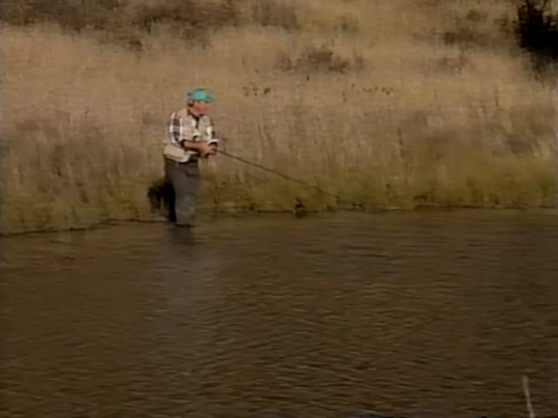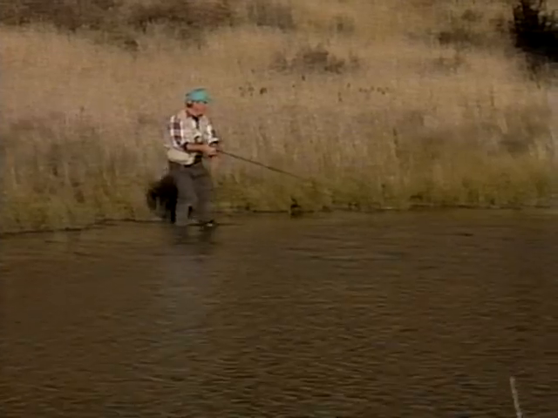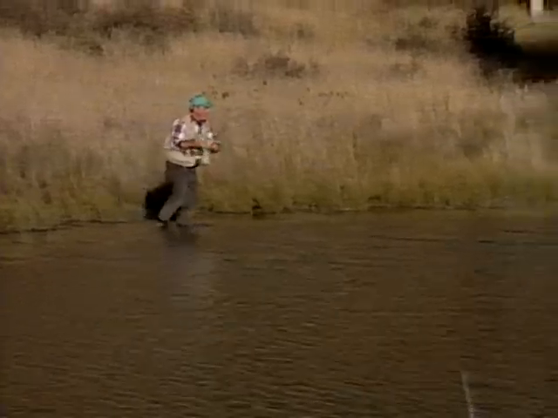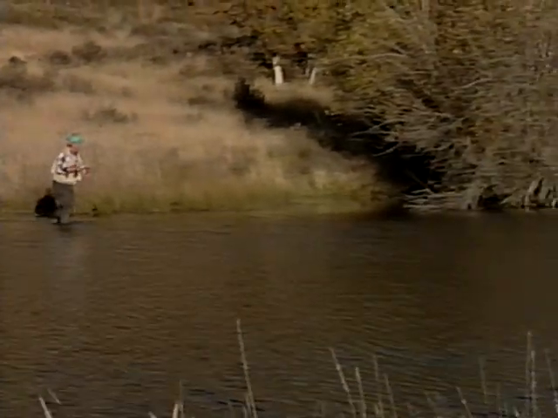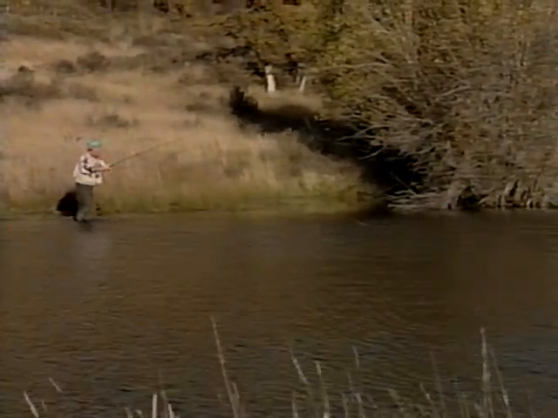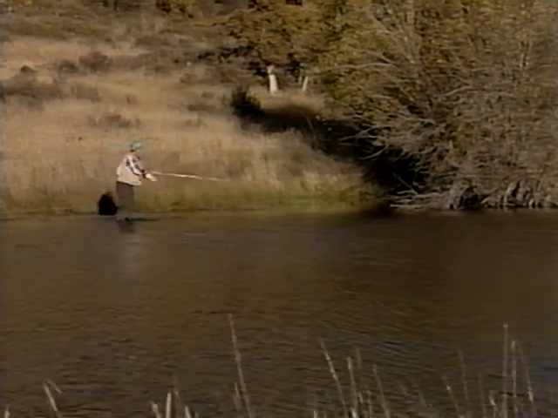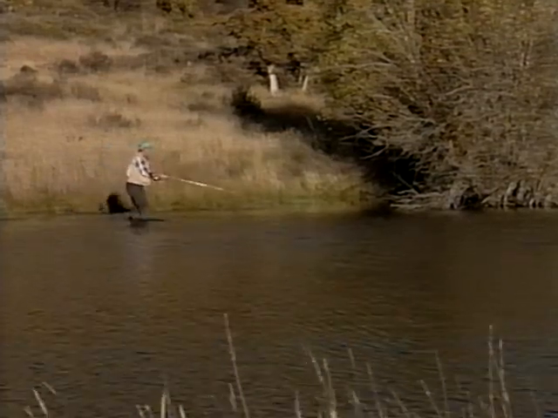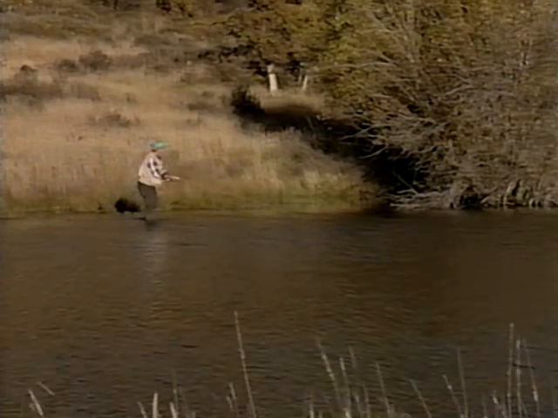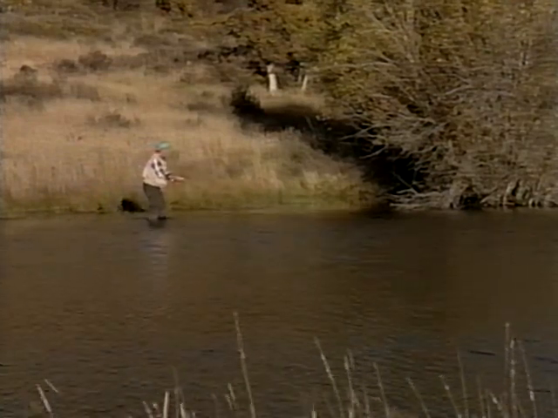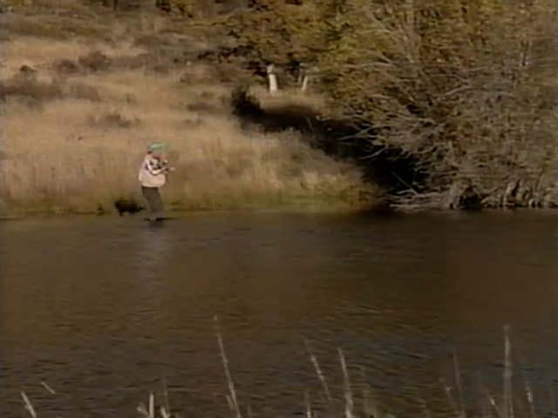I like to lay right on this left-hand edge up by this brush. So I'm going to work my way right up along this edge here. Fairly shallow water right on this edge, and it drops off to about 5-6 feet out there. Oh, there's one.